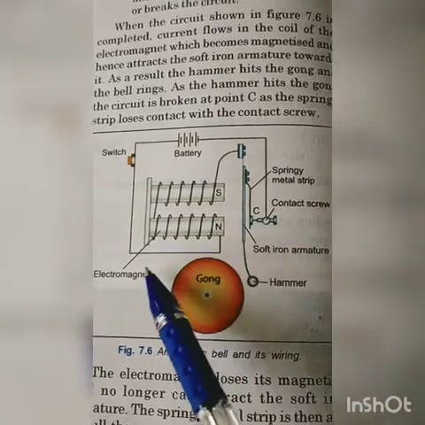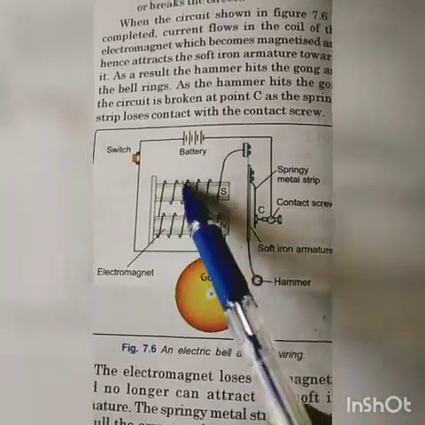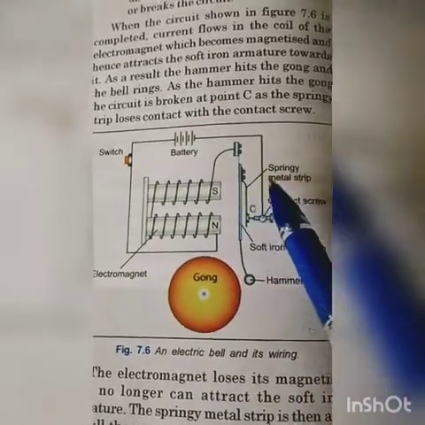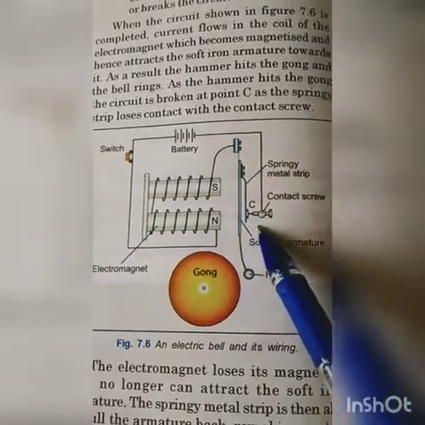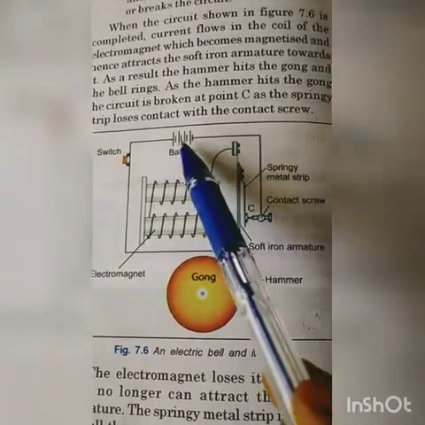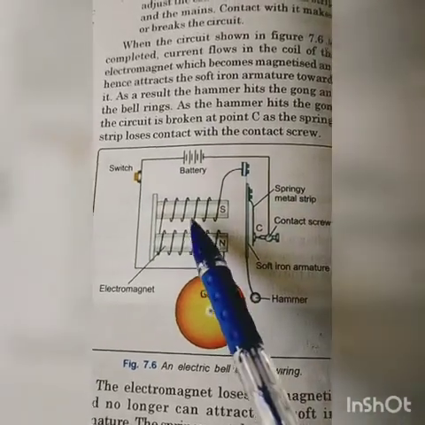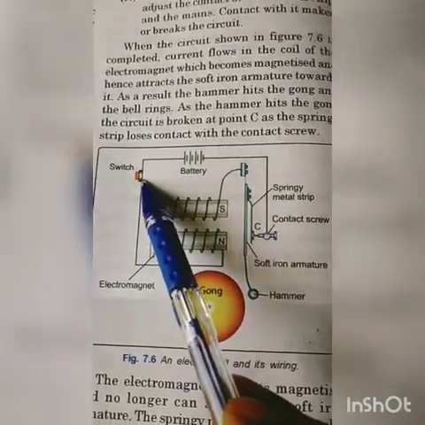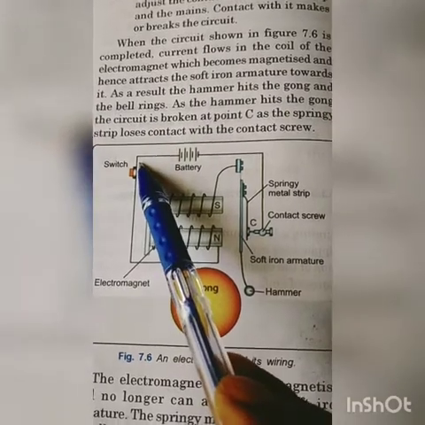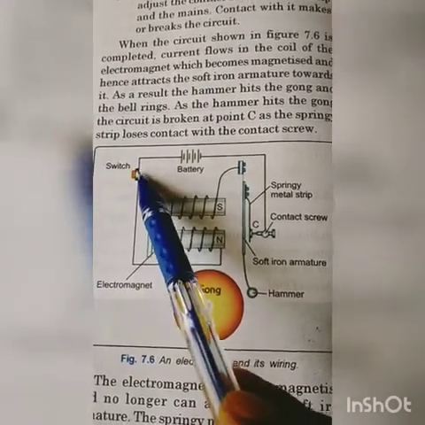The current is coming through here and going here, and from here it's going here, and this is how the circuit is complete. So now what happens when we push the switch?